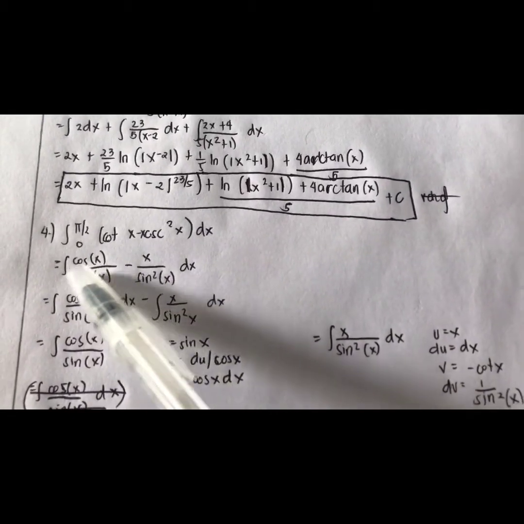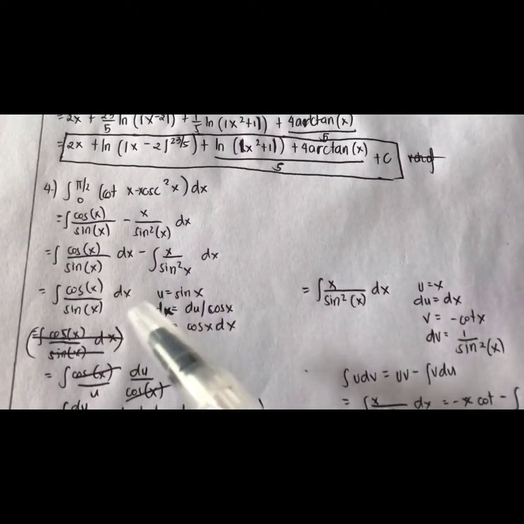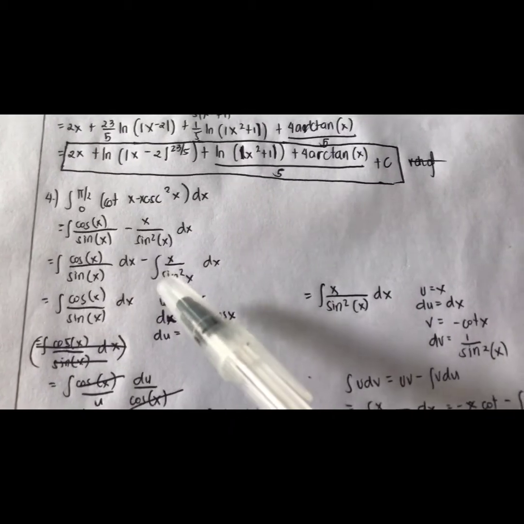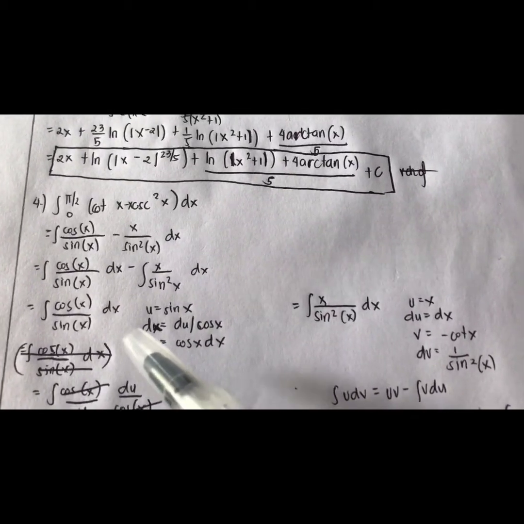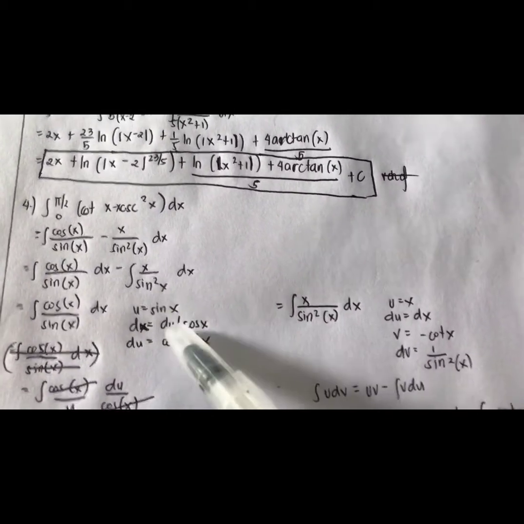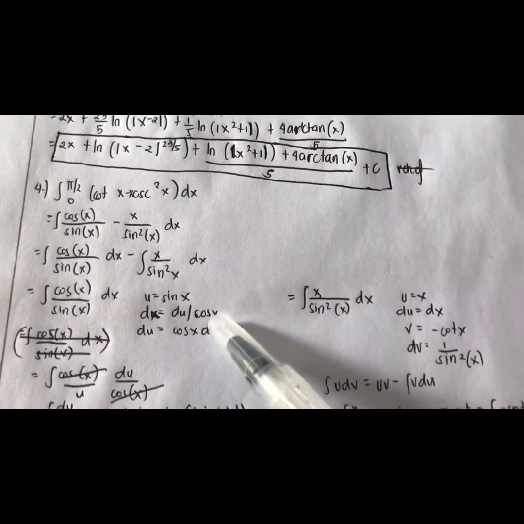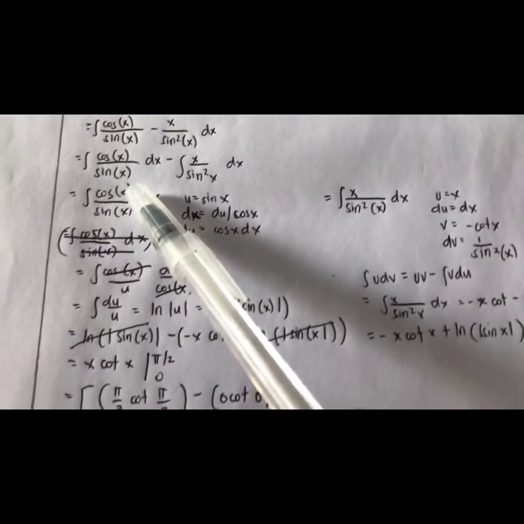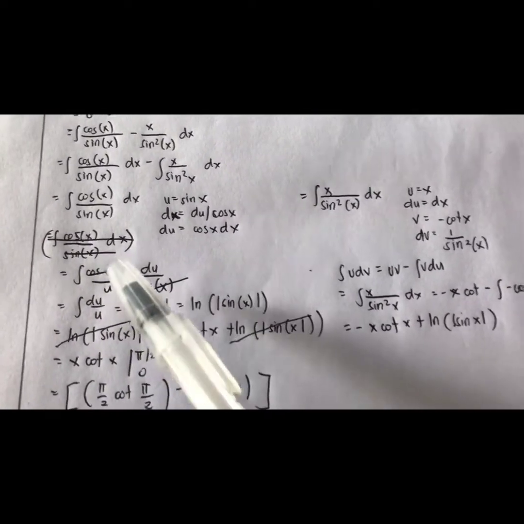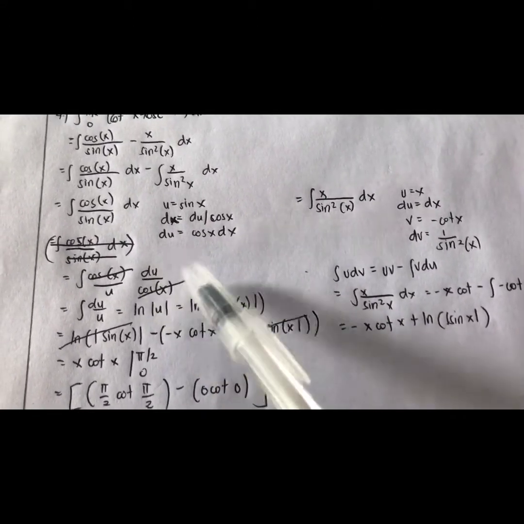First, we need to integrate this term using the u sub. So let's make sine x as the value of our u, and that will give us du equal to cosine x dx, and then dx would be equal to du over cosine x. Now let's substitute these values to this term, giving us the integral of cosine x over u times the value of dx, which is du over cosine x.